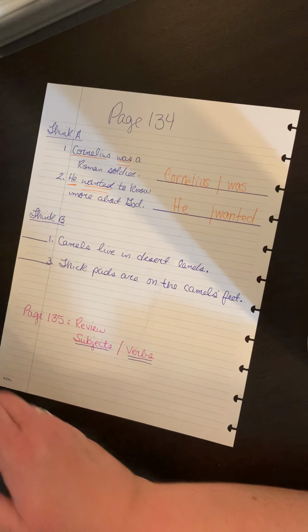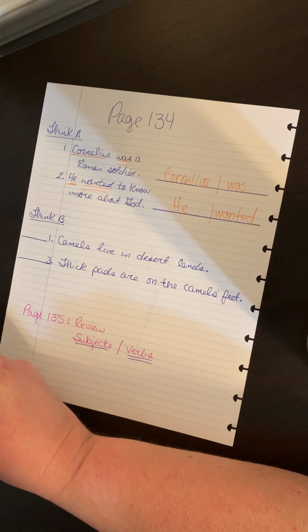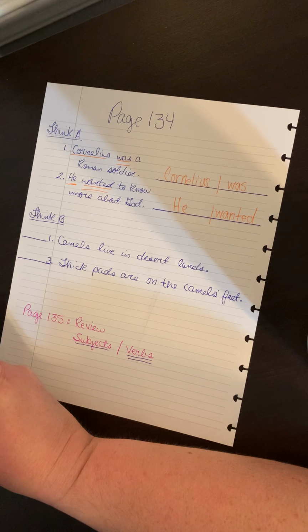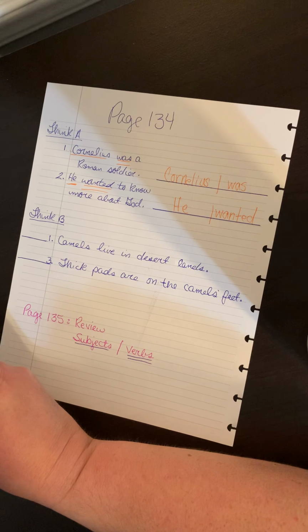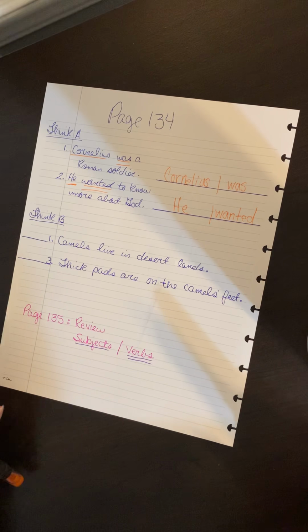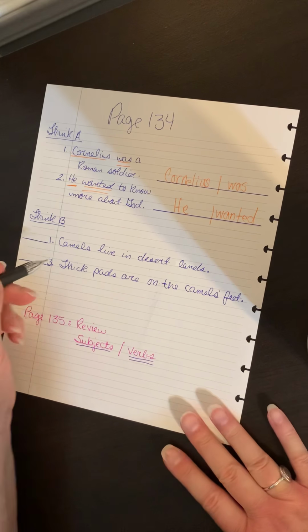All right. Now, if you move on down to Think B, it says to draw 2 lines under the verb in each sentence. If it's an action, write action. If it's not an action, leave it blank. Now, mind the fact that it tells us just to look for the verb. It's not talking about the subjects at all, okay?